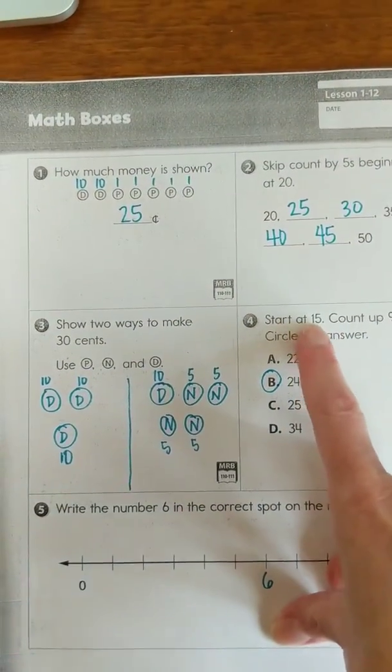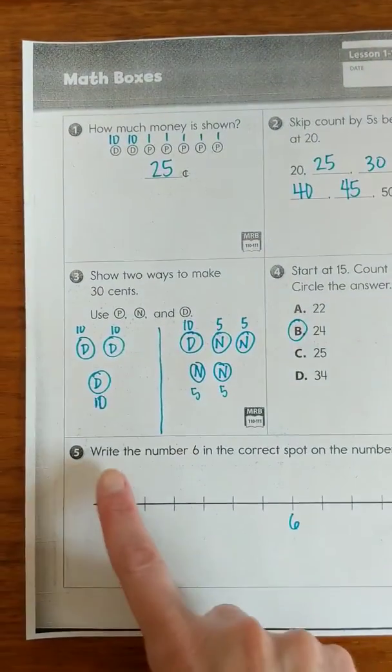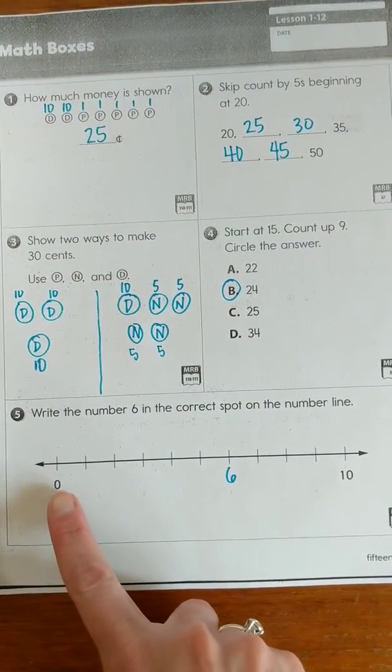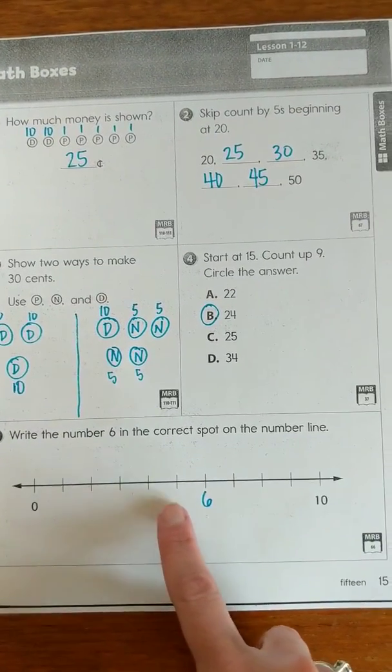Okay, when I started at 15 and counted up 9, it put me at 24. 6 on the number line. I knew that this was 0, so I just counted 1, 2, 3, 4, 5, 6.